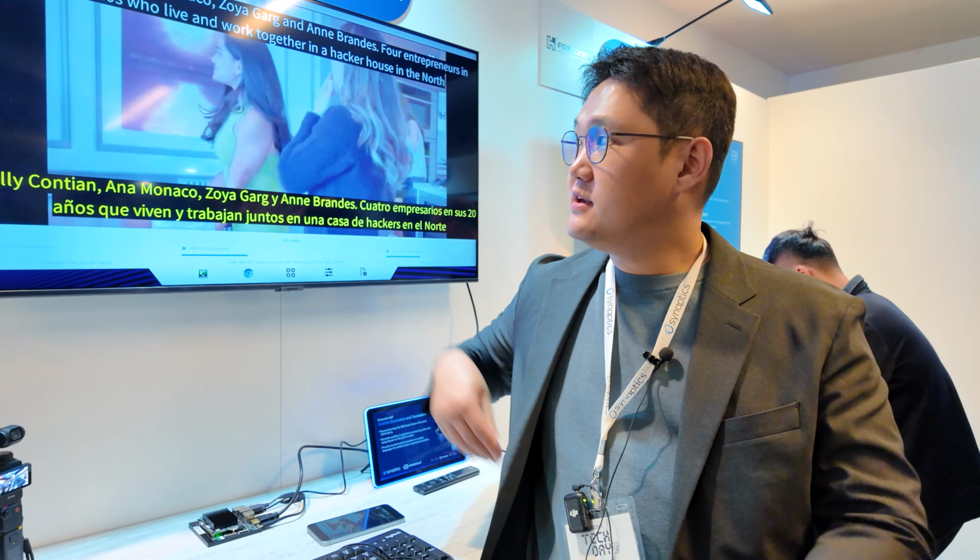Can you do other things than speech and translation? Yes, of course. So we do many AI models. Again, we're an edge AI company specializing in AI inference optimization for edge AI. So this is just one of many models that we provide to the market.